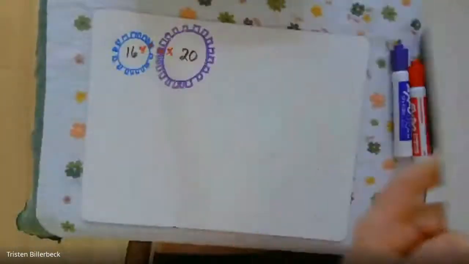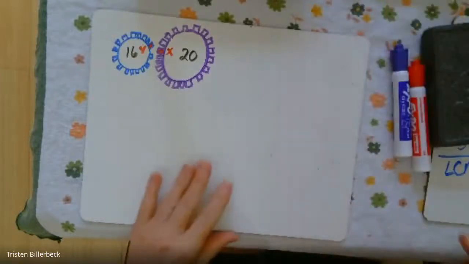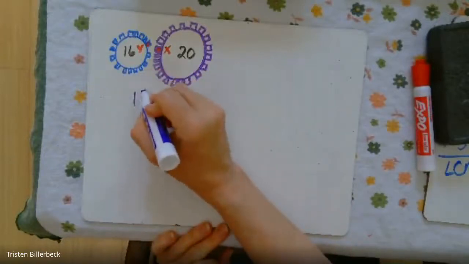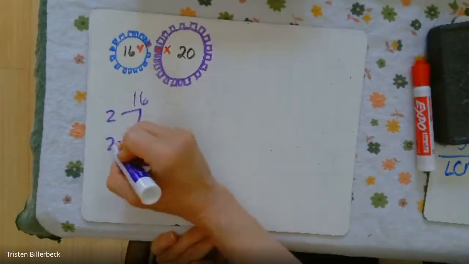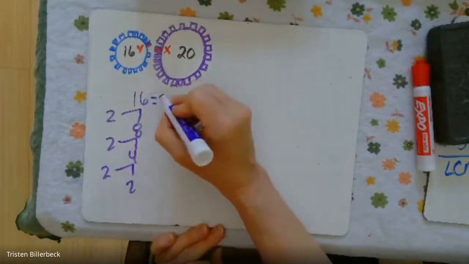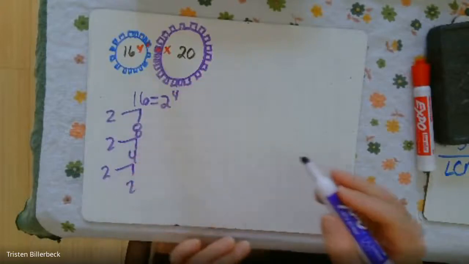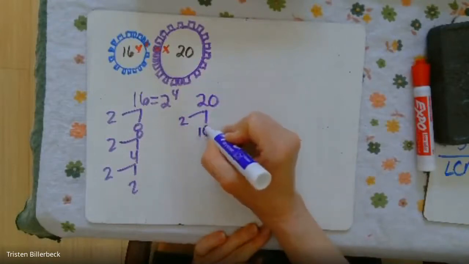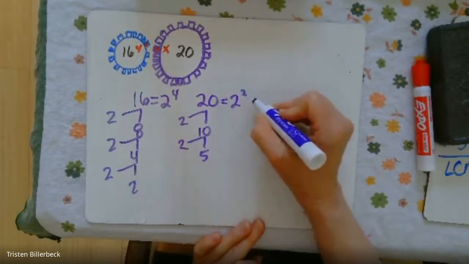All right, so here's our diagram. So we want to get the factoring tree for 16. And that's even, so we can take a 2 out, we get 8, that's even, we take another 2 out, that's 4, and that's 2 and 2. So this is 2 to the 4th in exponential notation. 2 times 2 times 2 times 2. 20 then is, we take a 2 out, we have 10, take another 2 out, we have 5. So this is 2 squared times 5.